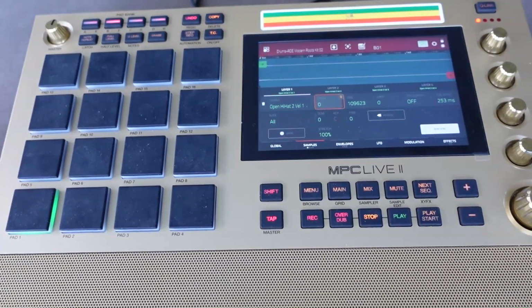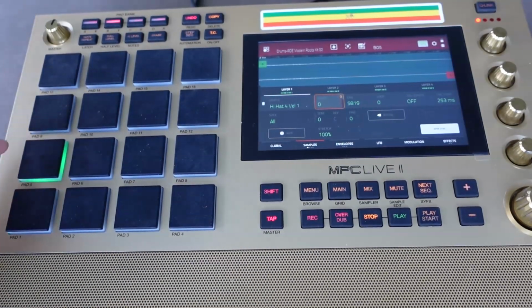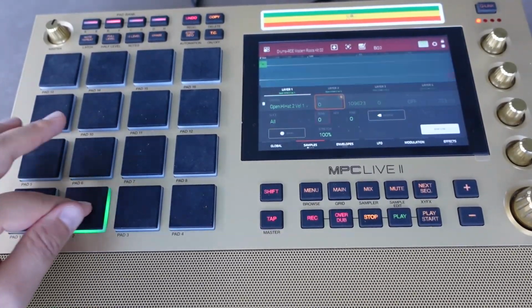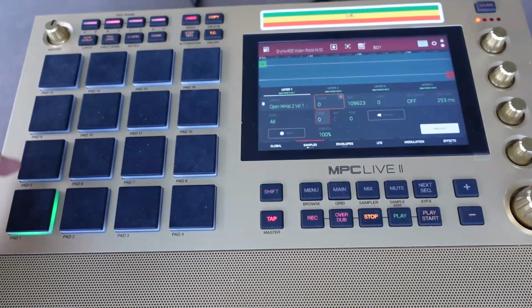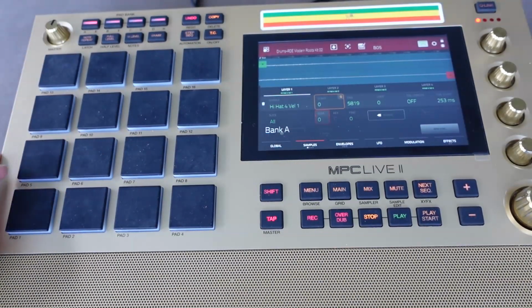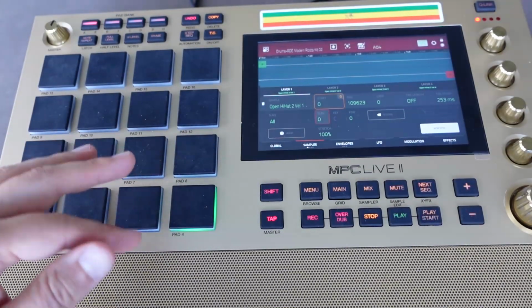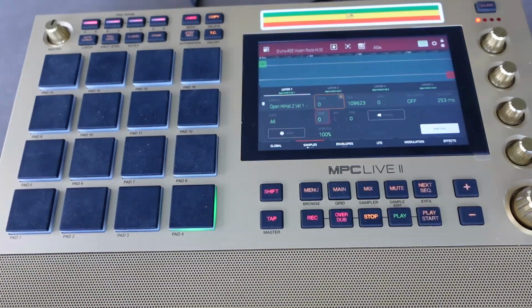And unfortunately, it is not possible to copy the mute groups as well. So here must be a mute group on 1, so that these pads are being muted when I play them. So take a look at this. The open hi-hat is muting my other hi-hats when I play the open hi-hat, and the other way around.